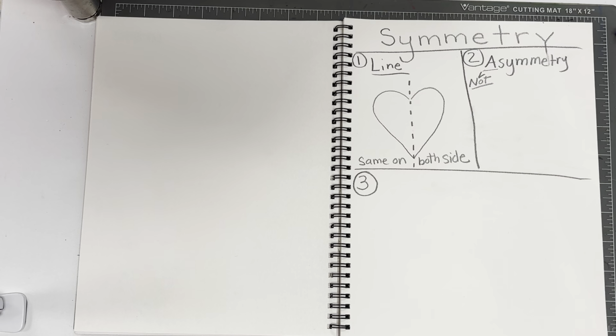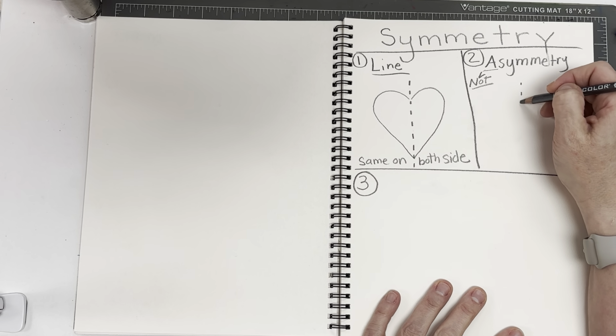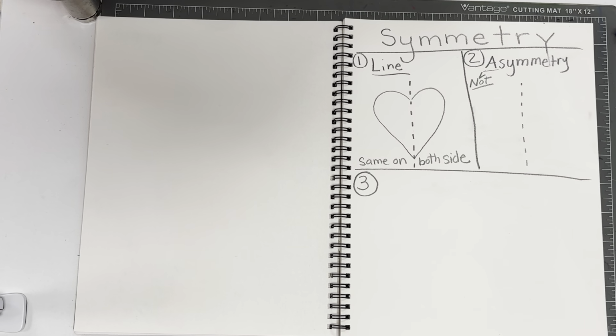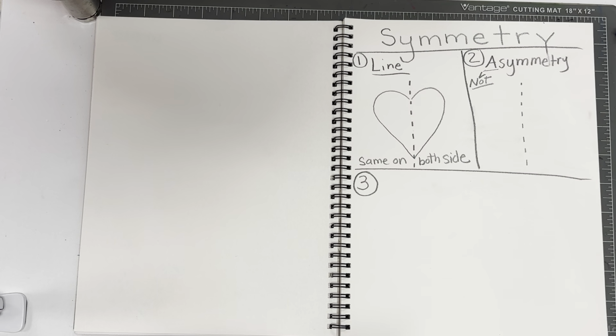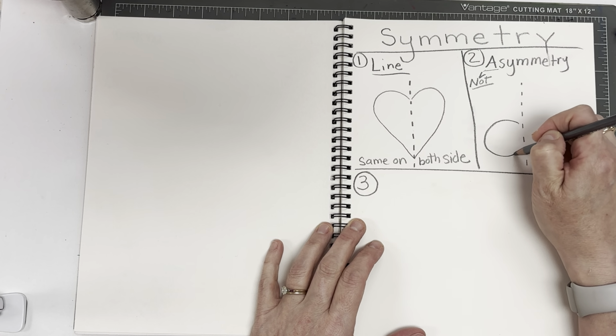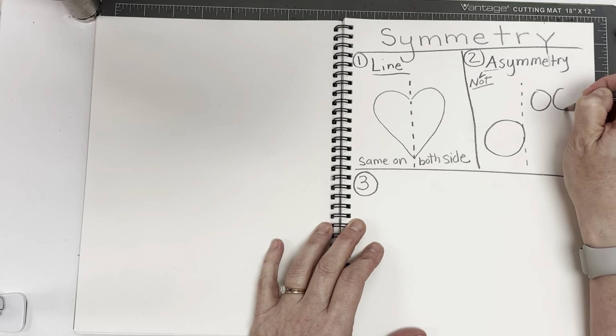It's still a type of balance. It's just not the same on both sides. Balanced, but not equal. For example, if I use my understanding of line symmetry, because that's what we understand, right? We understand same on both sides. So if we're going to make it balanced but not the same, then we might put one large thing on this side and 2 medium things on this side.